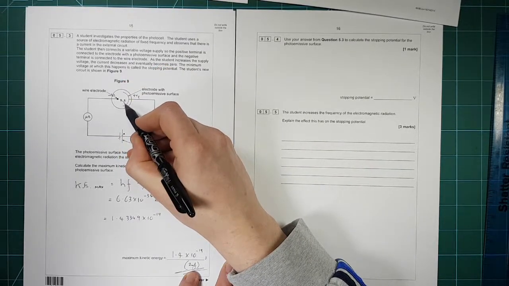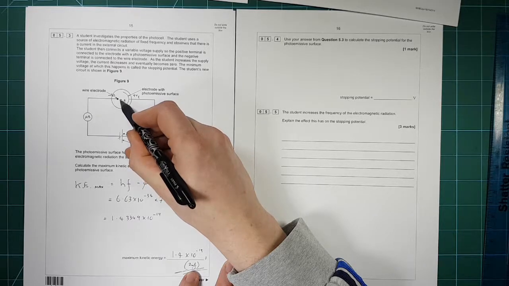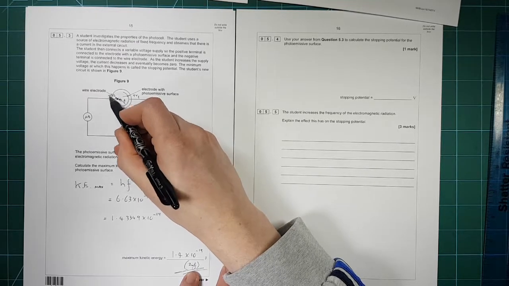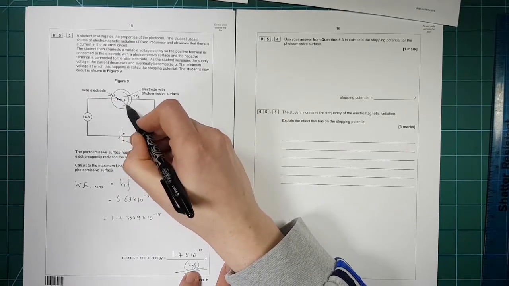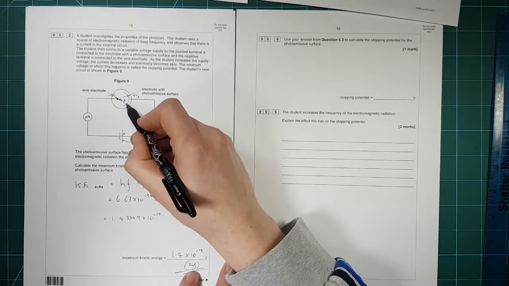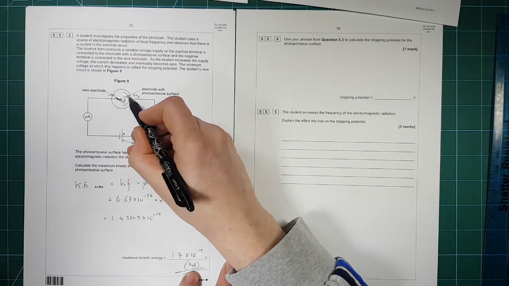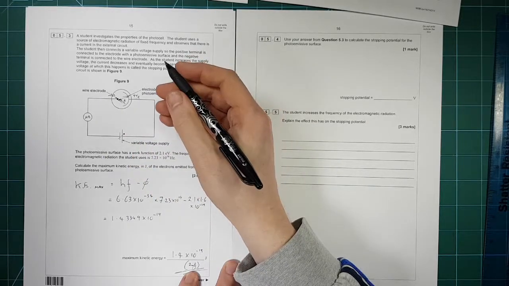Now, if they have the maximum kinetic energy, which means they'll just get to there before they come back, then that's the potential difference that stops any from getting through. So you adjust the potential difference until you're just stopping them from getting to there. They almost reach, but then they're pulled back. And that's called the stopping potential.